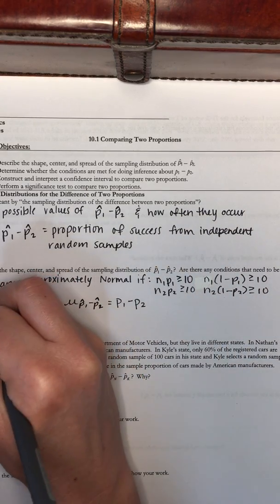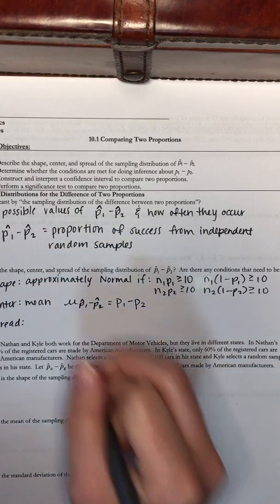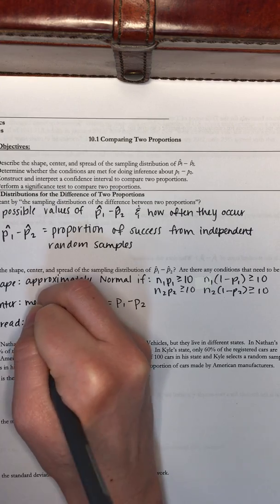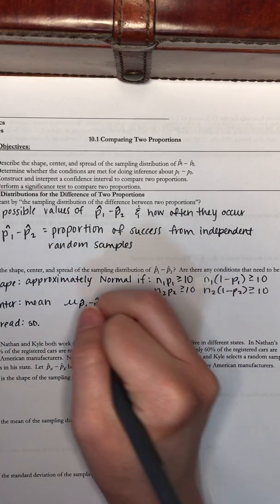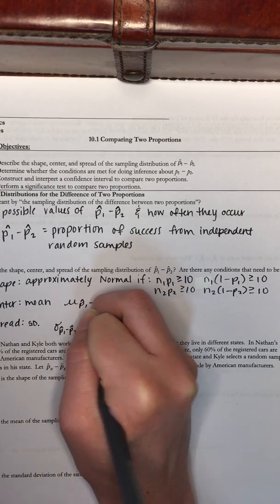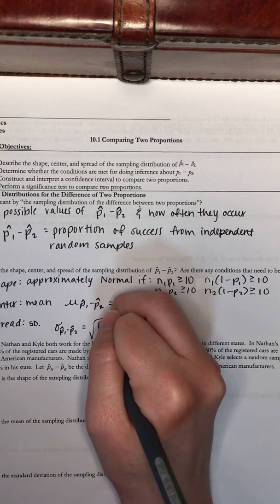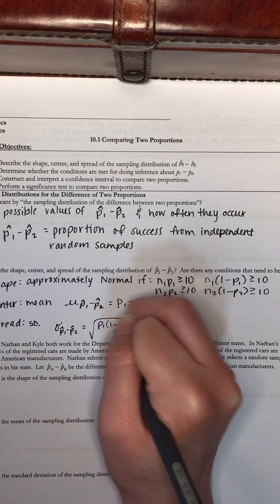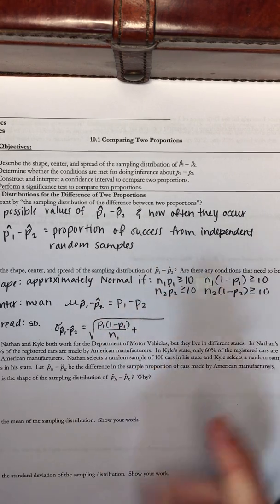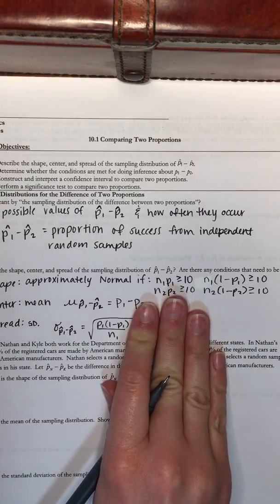Okay. For spread, we're going to look at standard deviation. And our formula for that, I'm just going to write SD for standard deviation, is sigma of p hat 1 minus p hat 2, and that should be equal to... Remember that this was the standard deviation of the sampling distribution when we only had one sample and we were just looking at one population, so we didn't put those little ones on there, but that was it before.